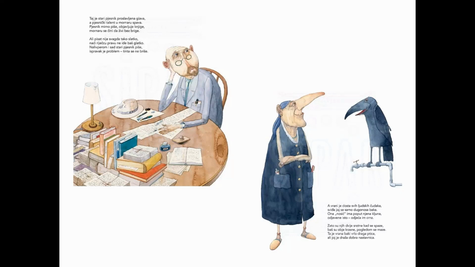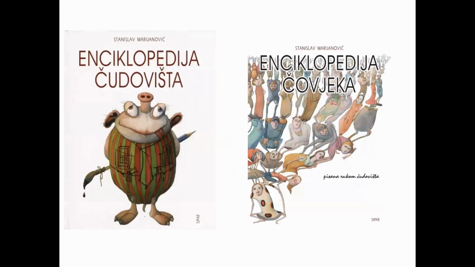This observation especially refers to the 2 larger Marjanović writings, the Encyclopedia of Monsters, on the left side, the cover, and on the right side, you can see the Encyclopedia of Humans, The Real Monster Breaks His Silence. First one, 2008, and the second one, 2009.